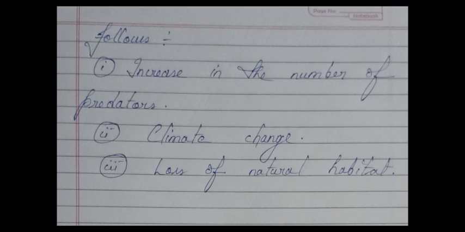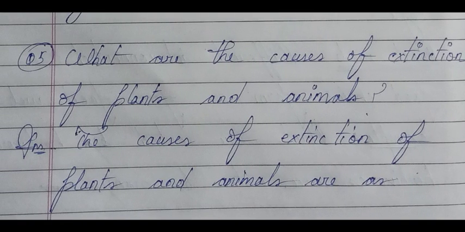Loss of natural habitat means each and every plant and animal has its own habitat to live in, but because of industries or building houses, it is causing loss of natural habitats for different plants and animals. So these are a few reasons for the causes of extinction of plants and animals.